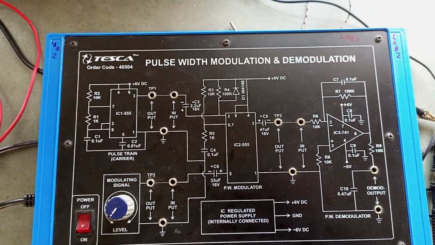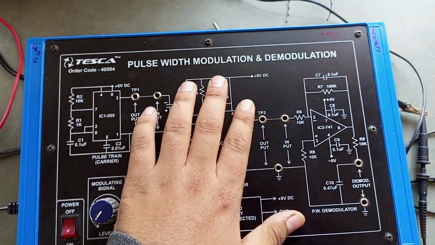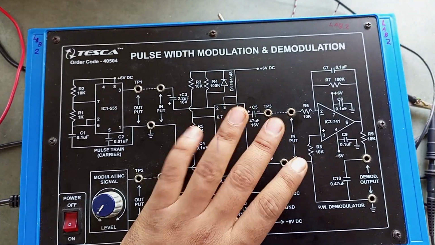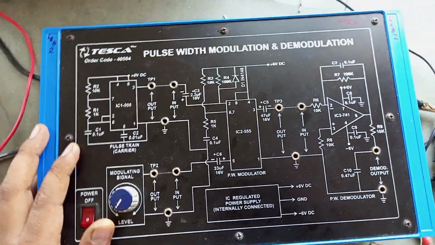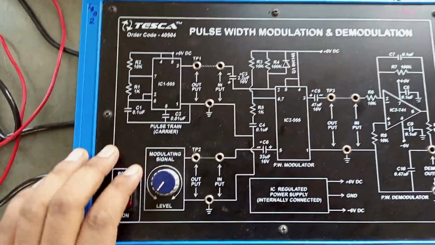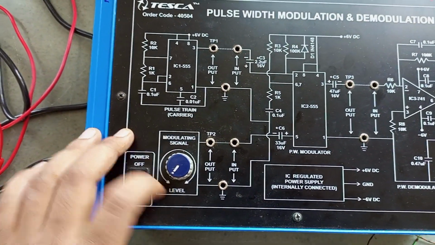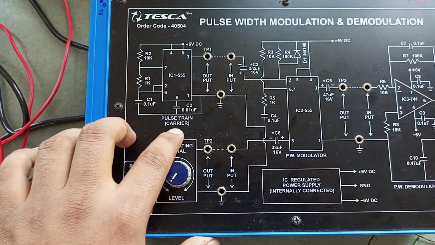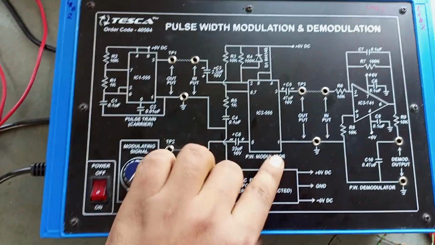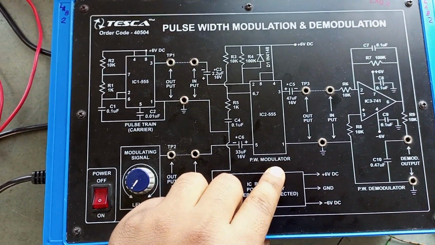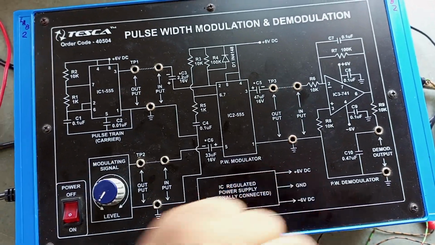Hello everyone. Today we will learn about pulse width modulation and demodulation practical. And this is the pulse width modulation and demodulation kit. So here we are given the modulating signal, and here the pulse train, which is the carrier signal, and this is the pulse width modulator, and this is the pulse width demodulator.